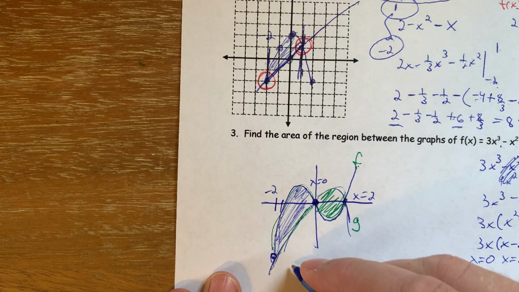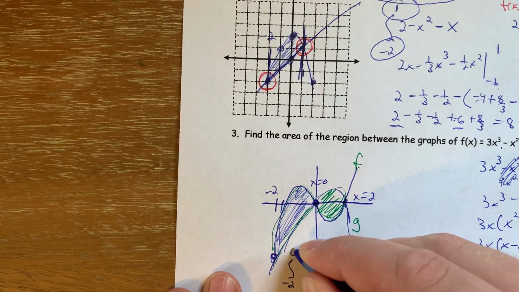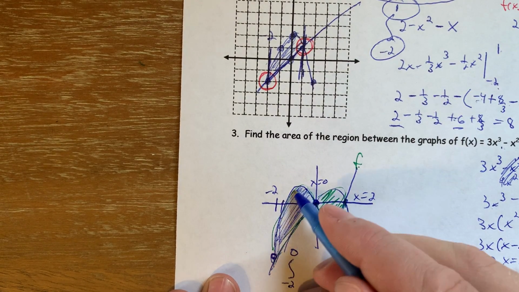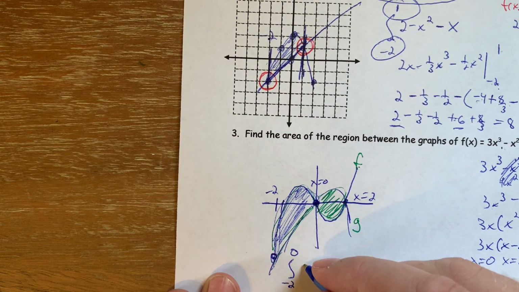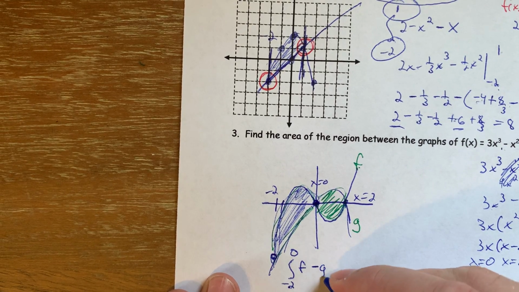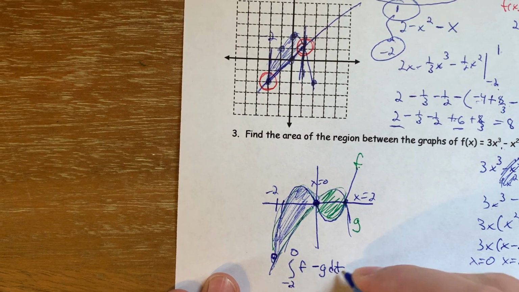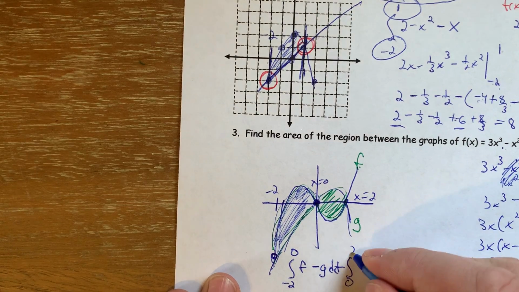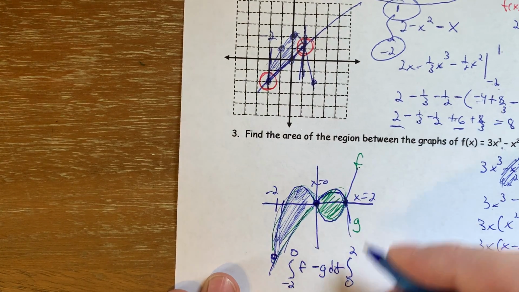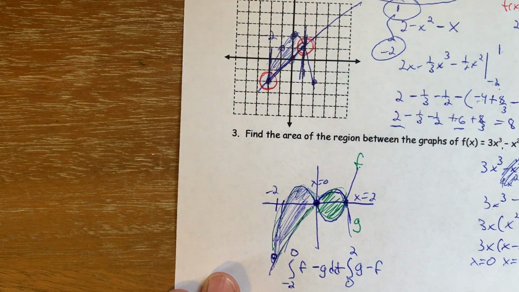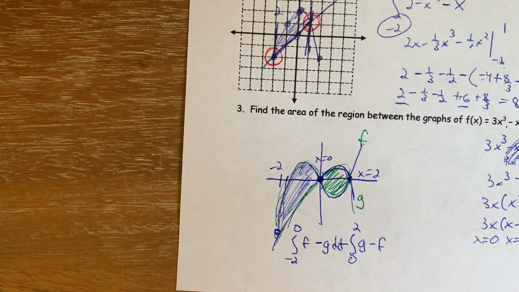So this is going to be the integral from negative 2 to 0 of the top one, which is f, minus the bottom one, plus now we have to do the integral from 0 to 2 of the other way around because now g is on top. Okay? So we can do that.